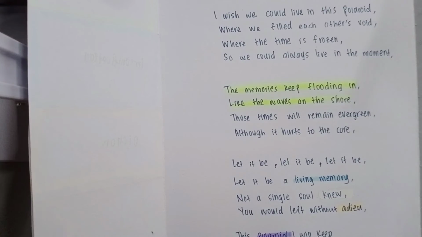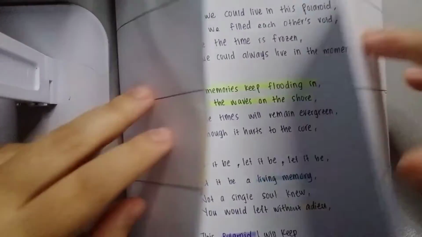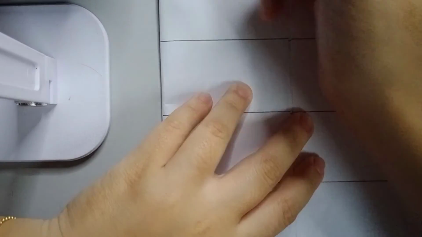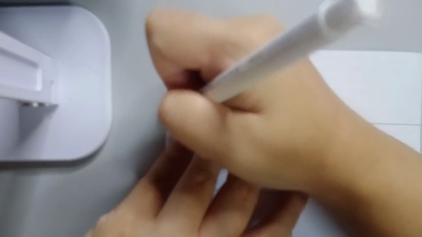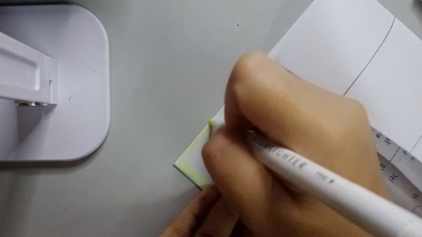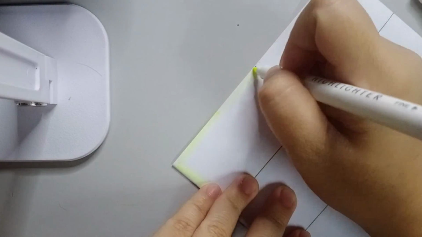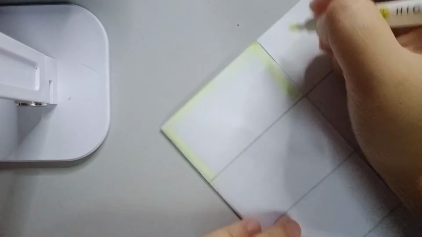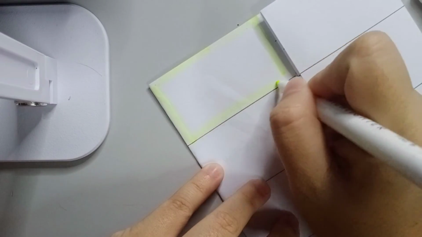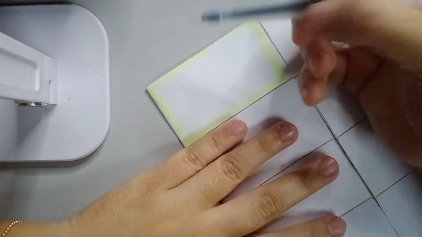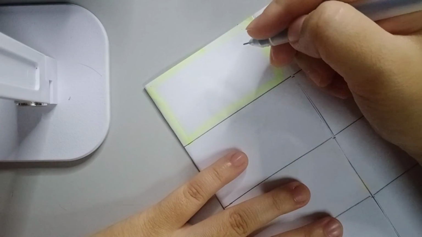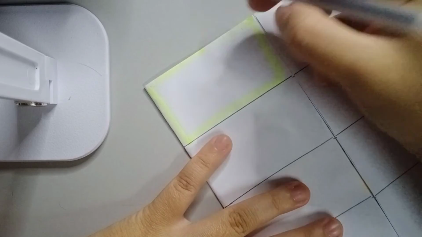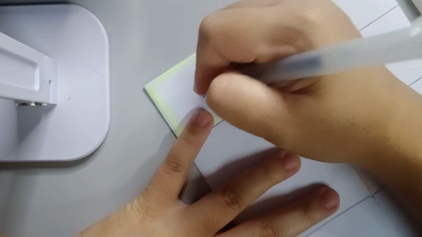So on the outer box, we're going to highlight it at the side of the box like this, and then on the left box we're going to write our literary device, which is simile.